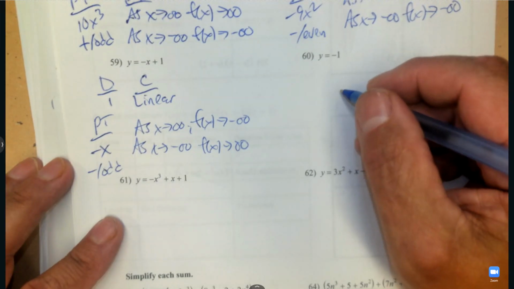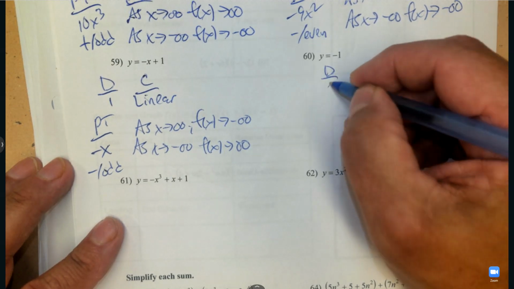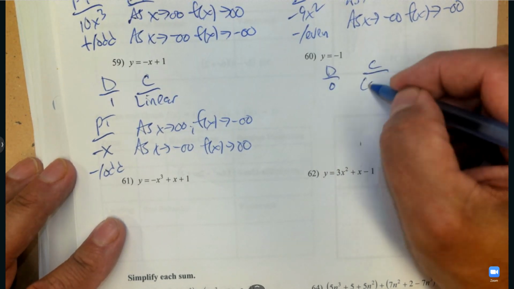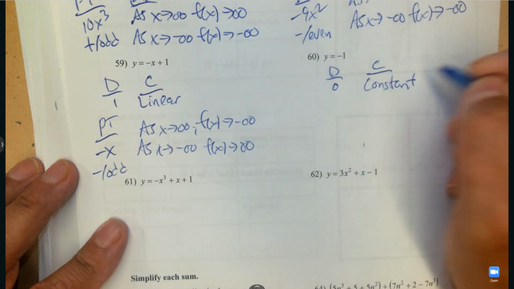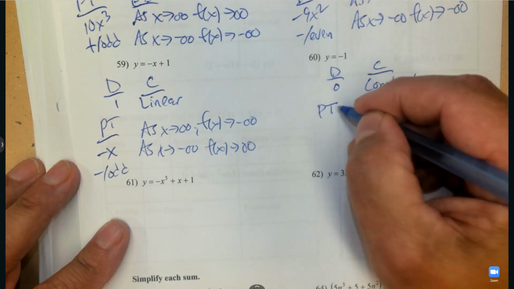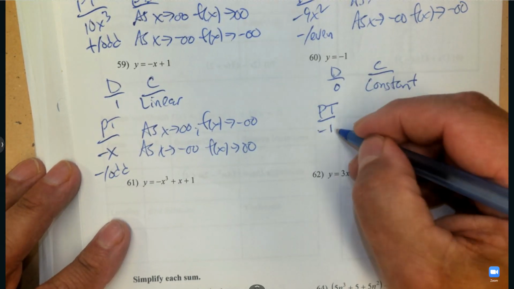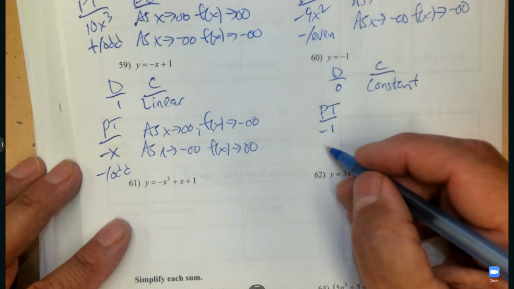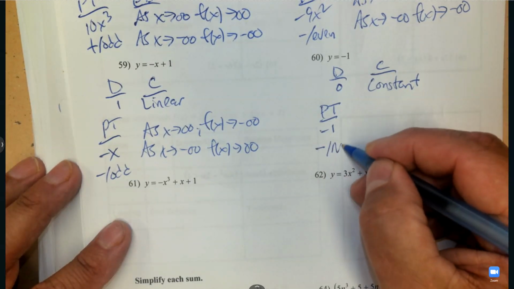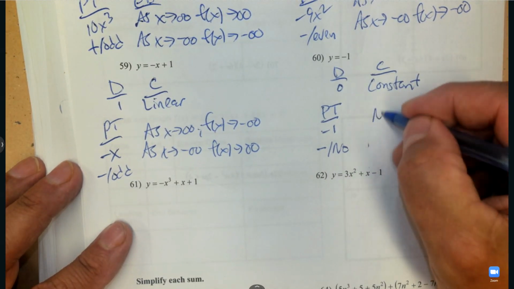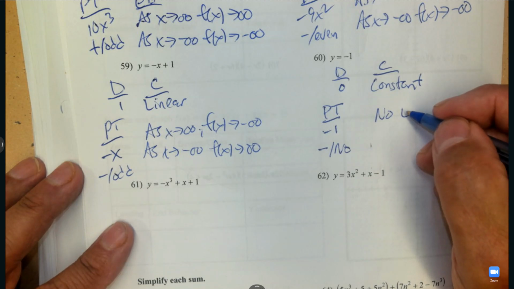Y equals negative 1. That has a 0 degree. What we call that is a constant. Now this one's a little bit trickier. The power term is just a number, negative 1. This one is negative with no degree, so it has no end behavior. Well, it really does.